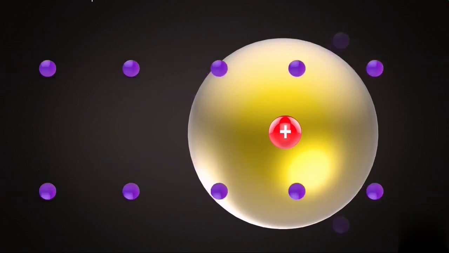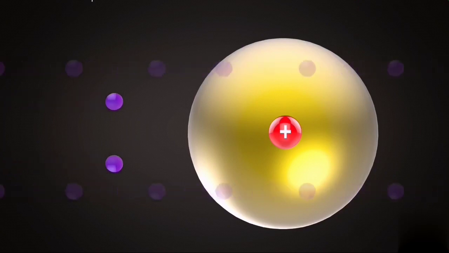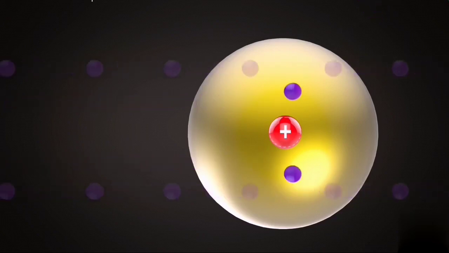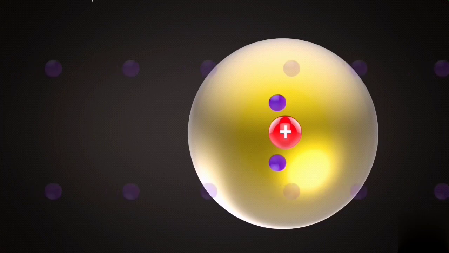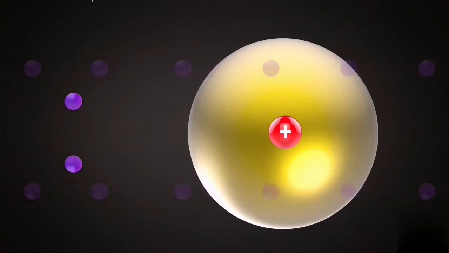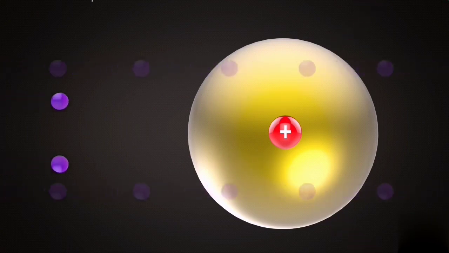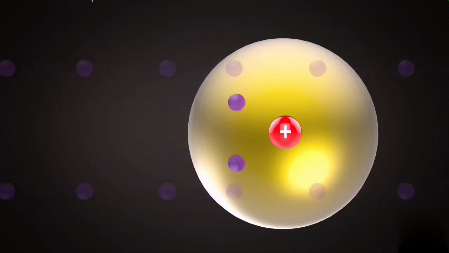A very few particles were deflected from their path by small angles, indicating that there must be a positively charged center which was repelling alpha particles. As these particles were few in number, this led to the conclusion that the positively charged center occupies a tiny space.